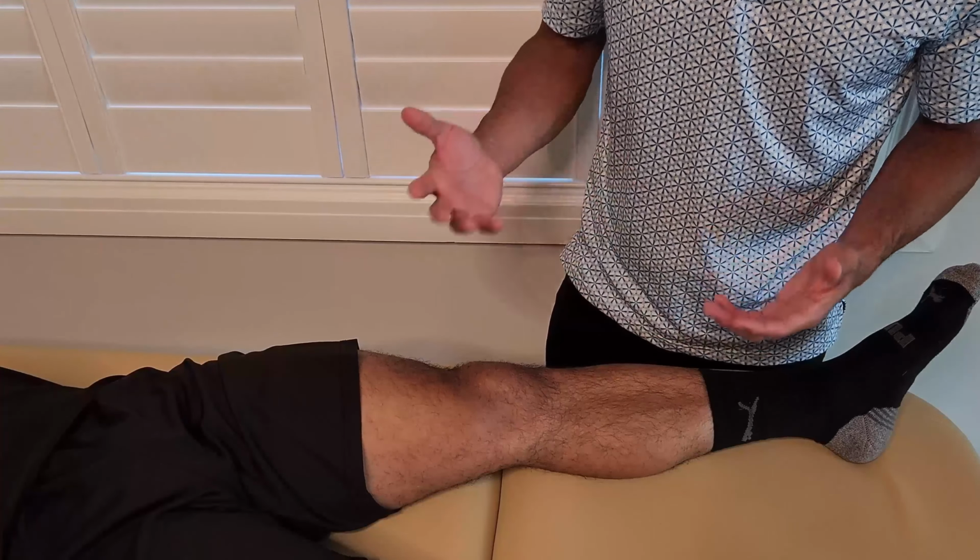One of the common tests we'll do is called the McMurray's test. This one's where you're going to fully flex the knee. You're going to externally rotate, so I'm trying to rotate the knee as much as I can using the ankle and the tibia. And then I'm going to extend the knee to see if that elicits or reproduces any pain. I can also apply a little bit of a valgus force and then extend the knee.